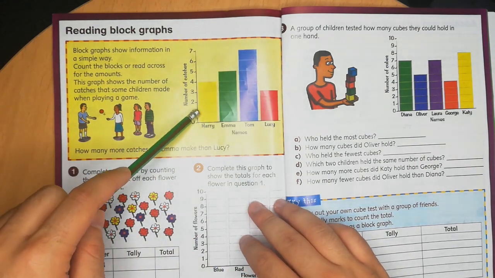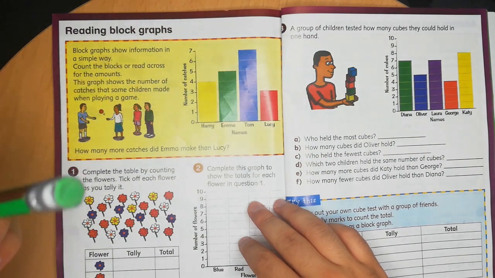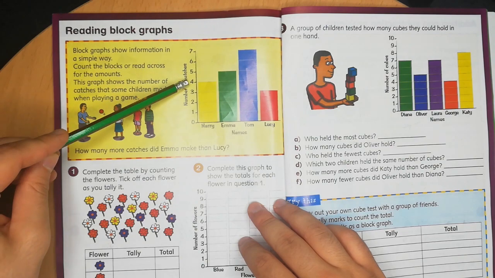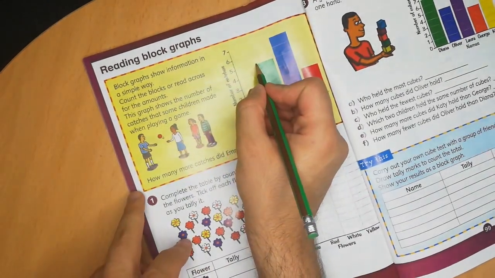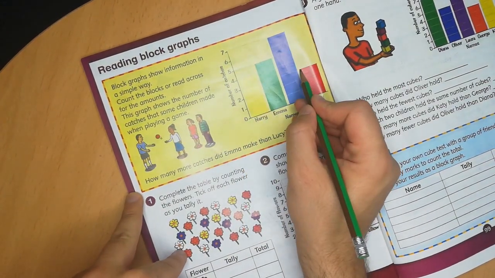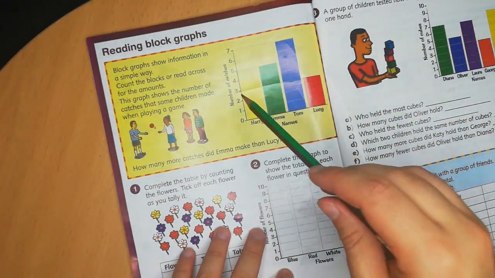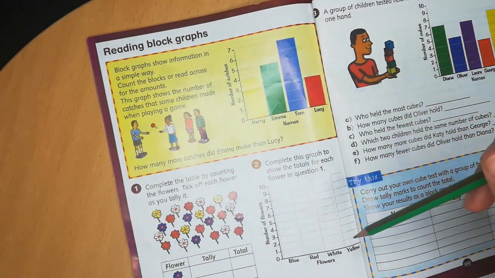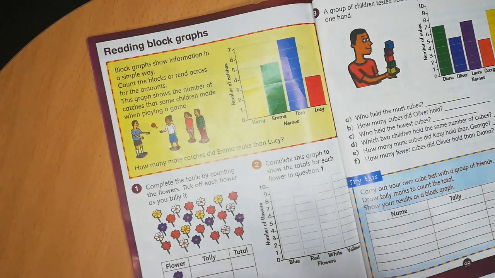So we can count the blocks 1, 2, 3, 4, or more simply, we can just look at the number here on the left, which is 4. Here this one is at 5. I'll just draw a number line. So this one is 5. This one is at 7, and this one is at 3. So instead of counting 1, 2, 3, 4, we can just look at the numbers that they stop at, and that will give us the number in a very fast and simple way.